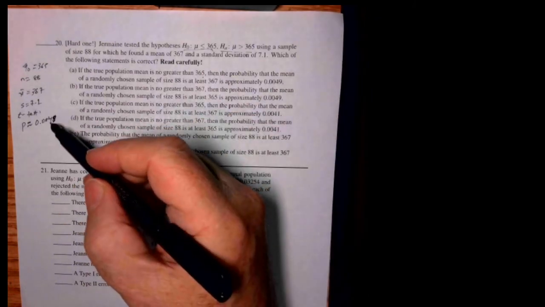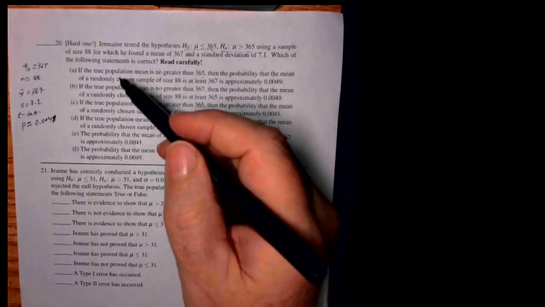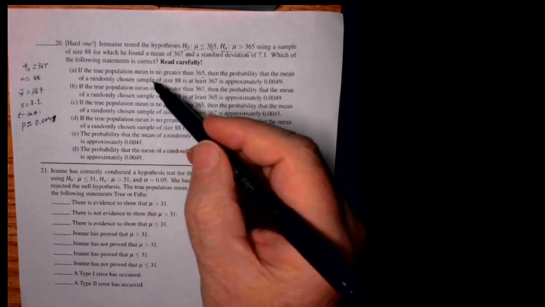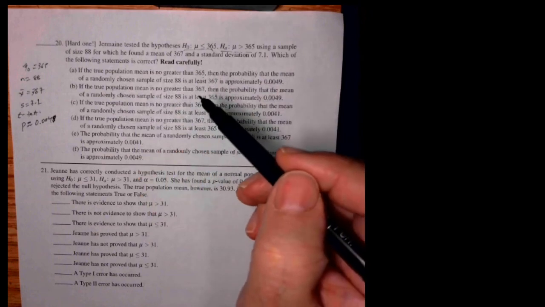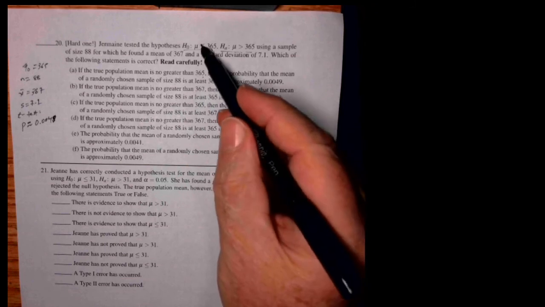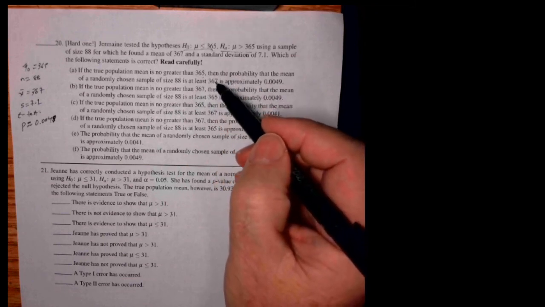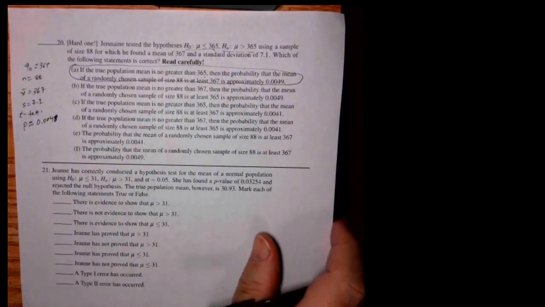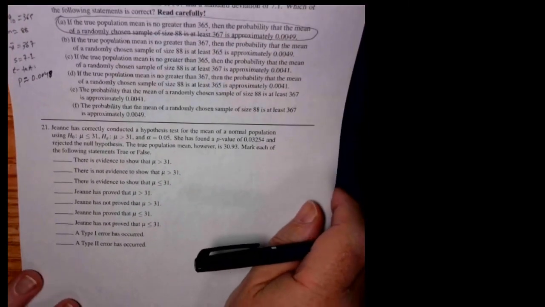So since the p-value here is 0.0049, this is saying if the null hypothesis is true, then the probability that the mean of a randomly chosen sample of the same size is at least as far away from mu naught as your mean, so at least 367, is 0.0049. This is the correct answer. We don't need to go any farther. Okay. It's a little hard to say that stuff in a few simple words. You just have to think your way through it.